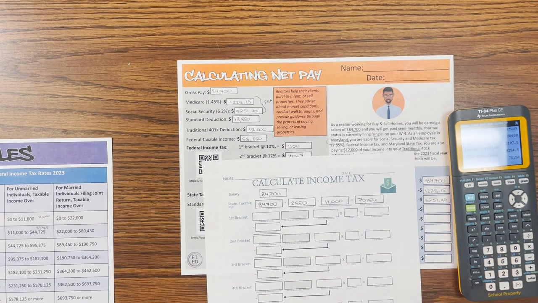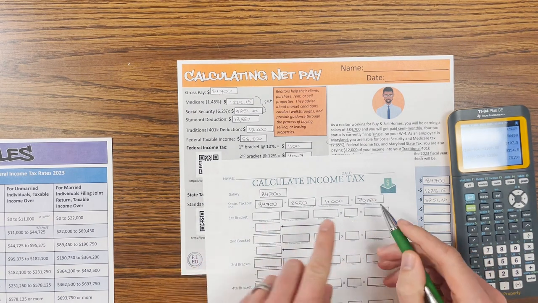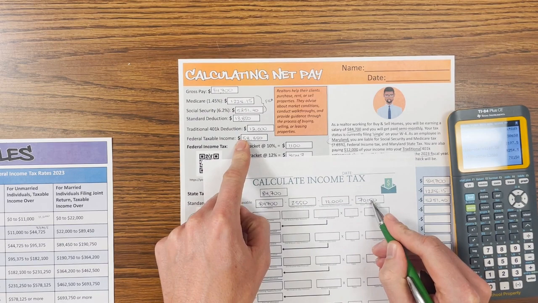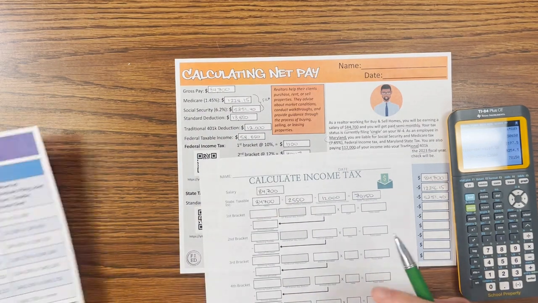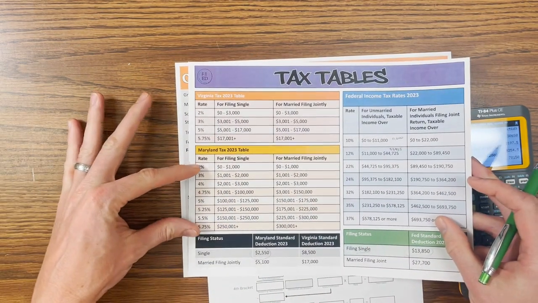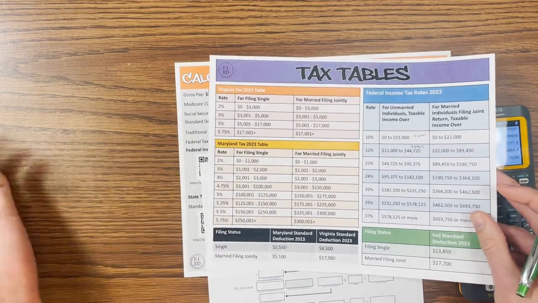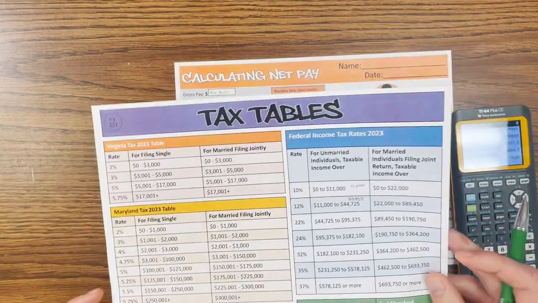And that's going to be our state taxable income. So this is what the state of Maryland is going to tax. They actually have a higher taxable income than the federal government does, but when we look at the tax percentages, they have a much lower tax rate than the federal government does. So it kind of balances out a little bit.